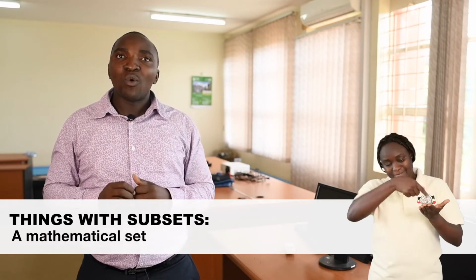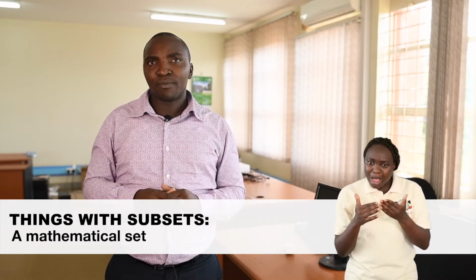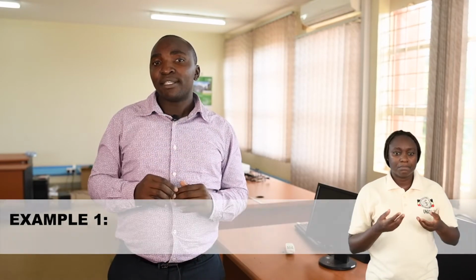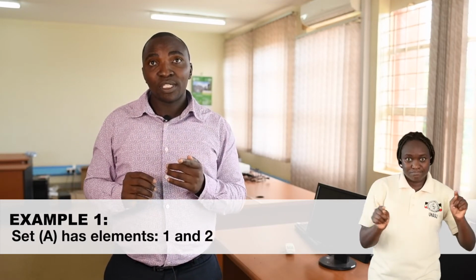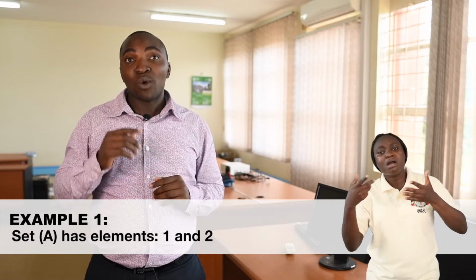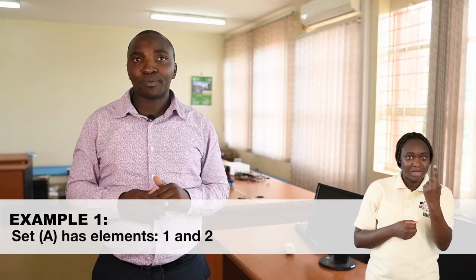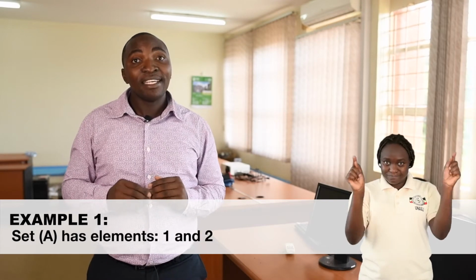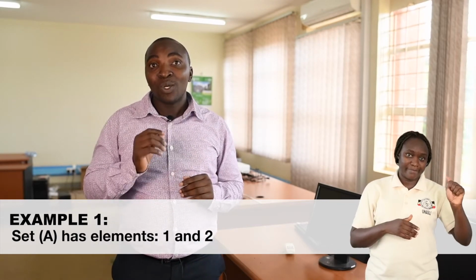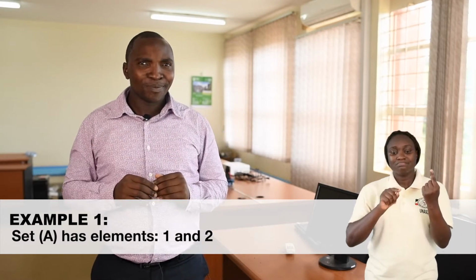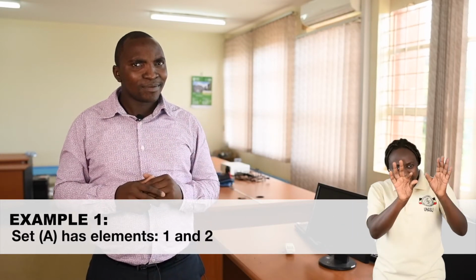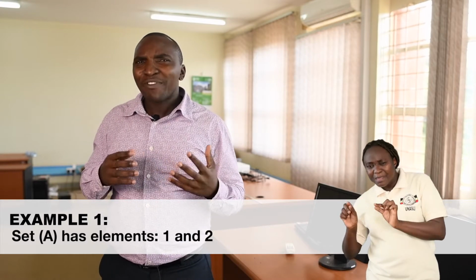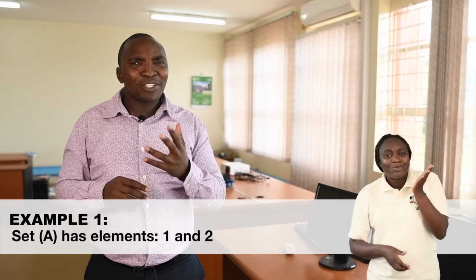So, let's look at how we can form subsets. When you're given a number, for instance, you can be given a set, them telling you that set A equals to elements 1 and 2. Okay? I said set A has elements 1 and 2. Can you figure out the subsets in set A? What are some of them? Can you please mention them?